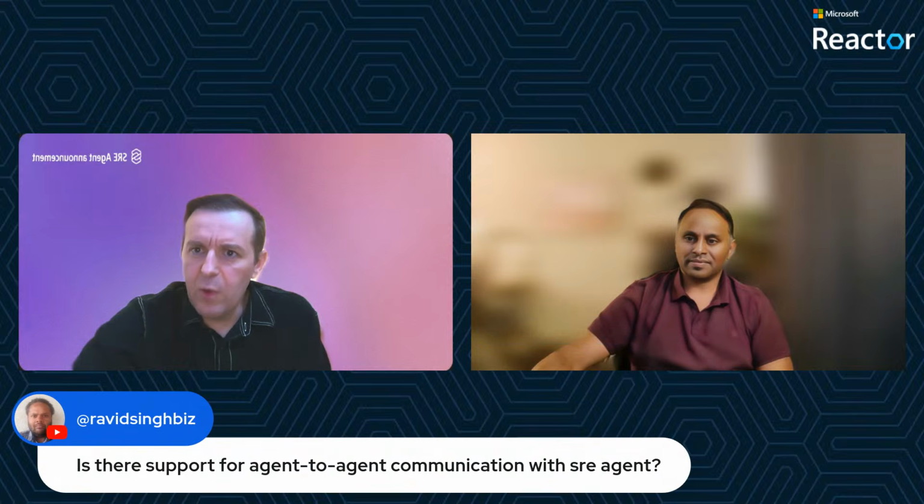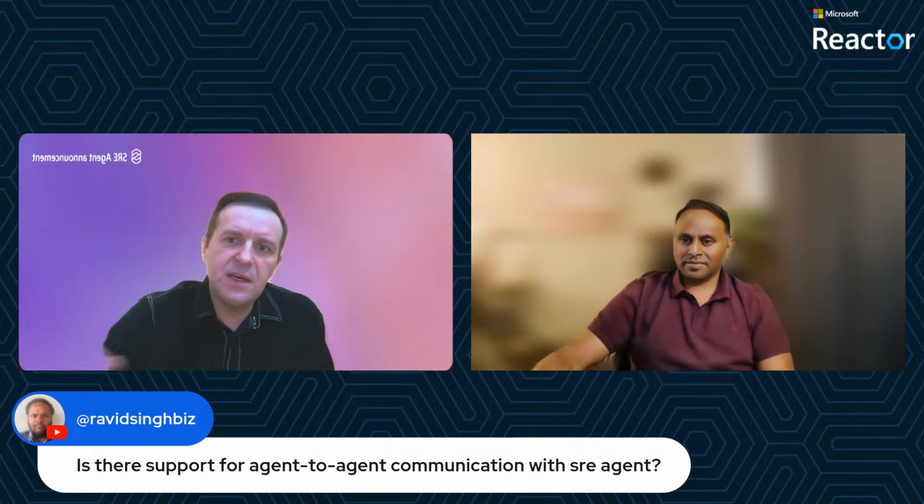Let's see here. Will one agent work for multiple tenants? If your definition of tenants is like an Azure tenant, so for example, we have Microsoft.com and maybe I have Bob.com or whatever, no, it's single tenant. The SRE agent is an Azure resource that's single tenanted. But can you connect to things outside of Microsoft? That was a question we answered. Yes, you can connect with other cloud providers, even on-prem, because again, it can run code and you can connect to other things.